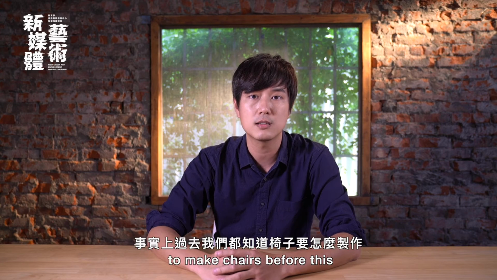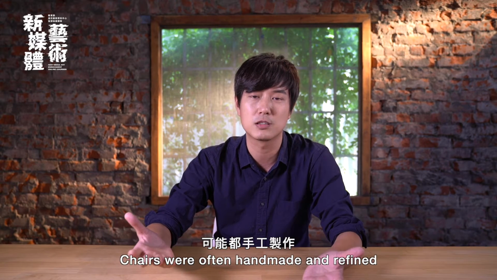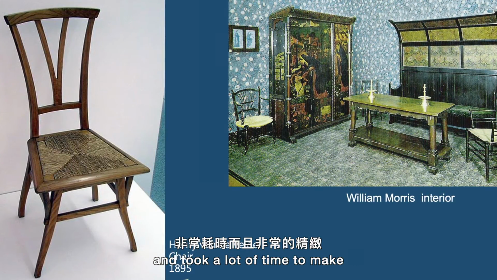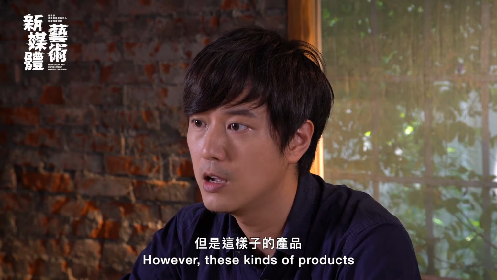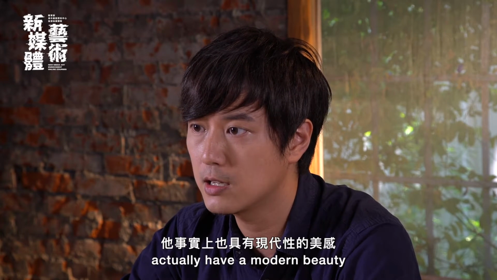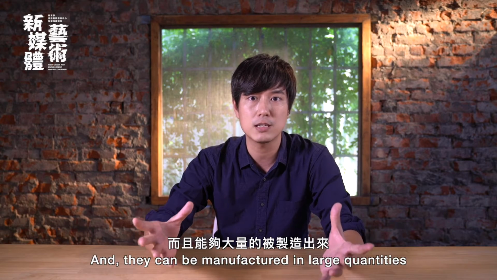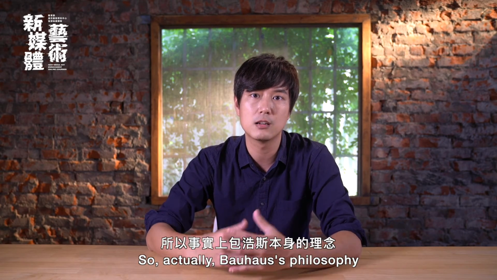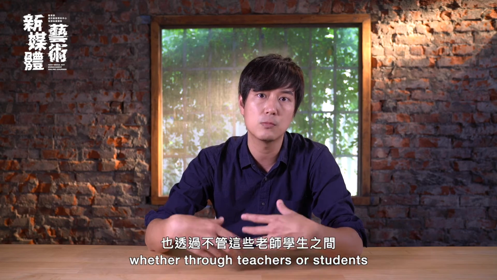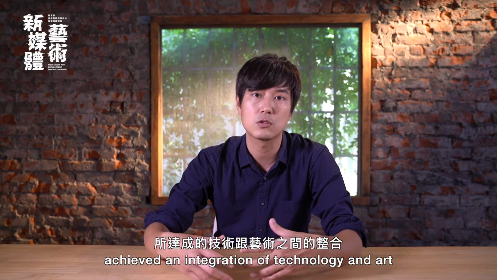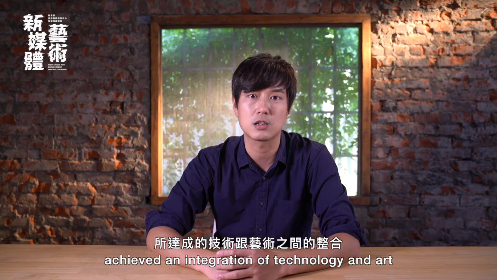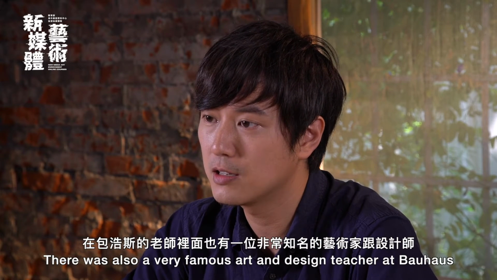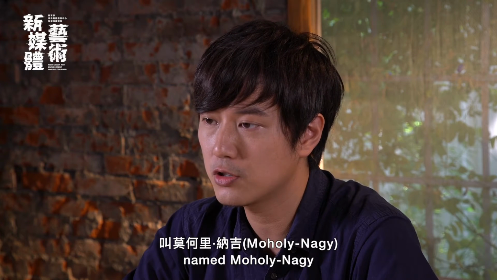People knew how to make chairs before this. Chairs were often handmade and refined and took a lot of time to make. However, these kinds of products, like Breuer's chair, actually have a modern beauty, and they can be manufactured in large quantities. So actually, Bauhaus's philosophy, whether through teachers or students, achieved an integration of technology and art, and made a very big contribution. There was also a very famous art and design teacher at Bauhaus named Mihaly Nagy.